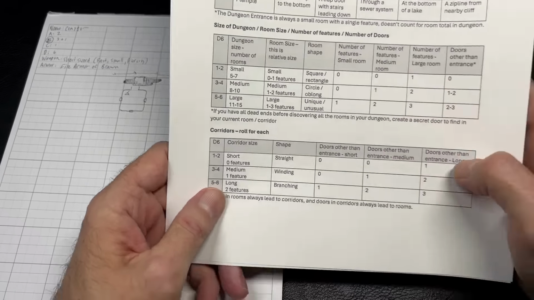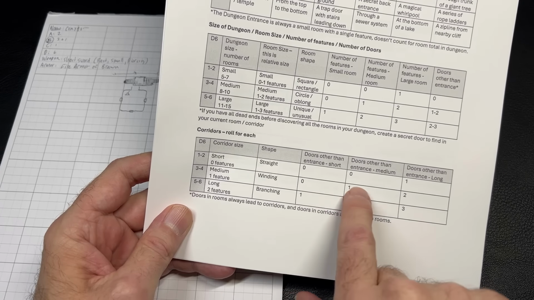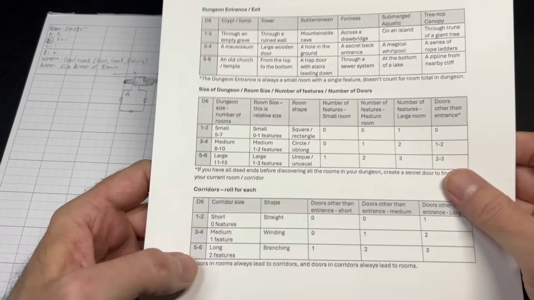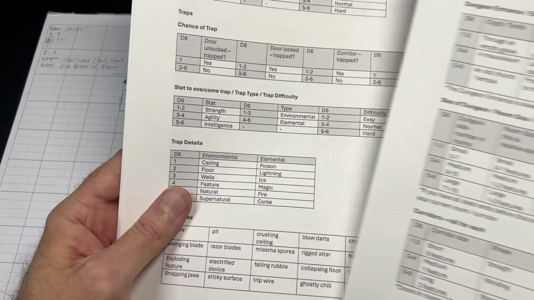And speaking of corridors, we can randomize the size of the corridors from short to long. And then that also determines how many features are in the corridor from 0 to 2, the shape of the corridor, and then how many doors are in the corridor. So you can generate all of your random corridors.